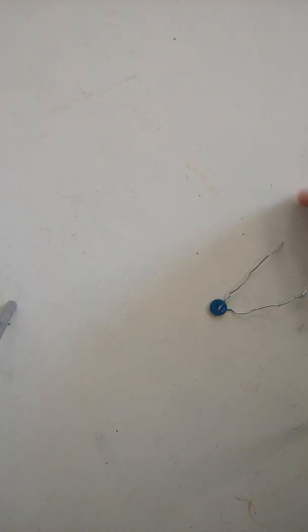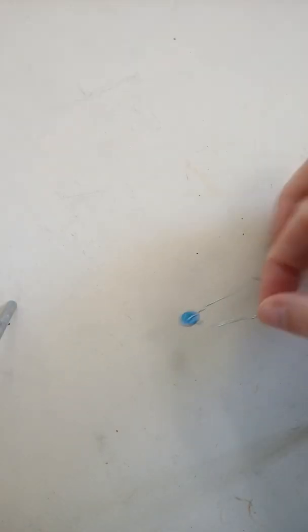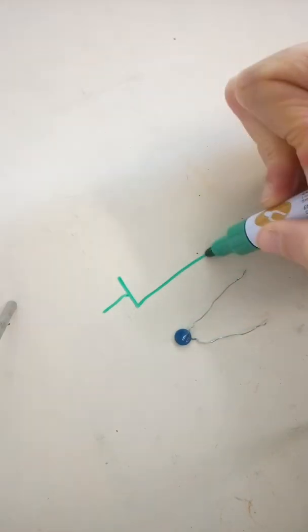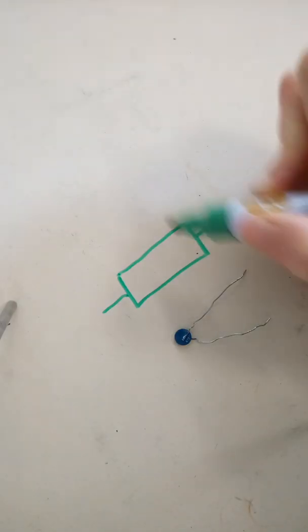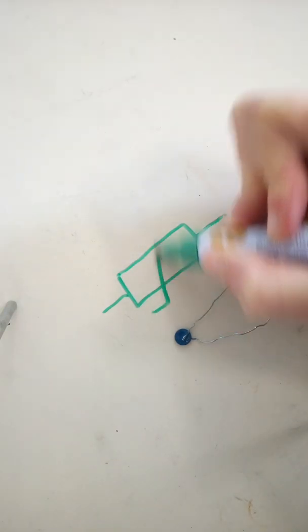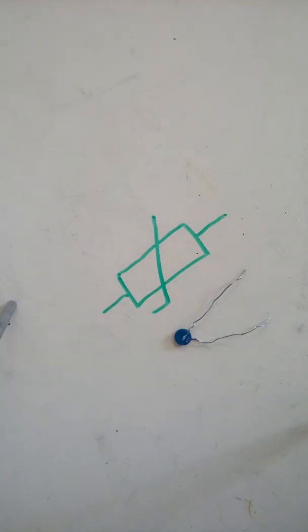Okay, in this experiment we're going to investigate a thermistor. Now this is a thermistor. If we want to draw the circuit diagram for a thermistor, it's a kind of resistor, so we start with a resistor, but it has this funny tick through it, okay? So that's a thermistor. And what a thermistor is, it's a resistor where the resistance is dependent on temperature.